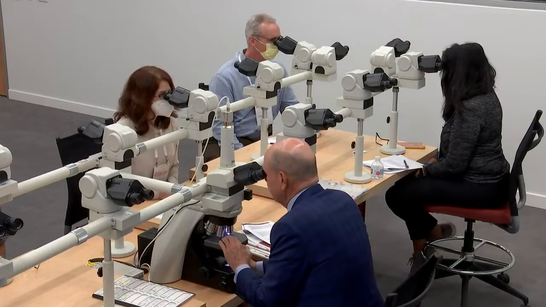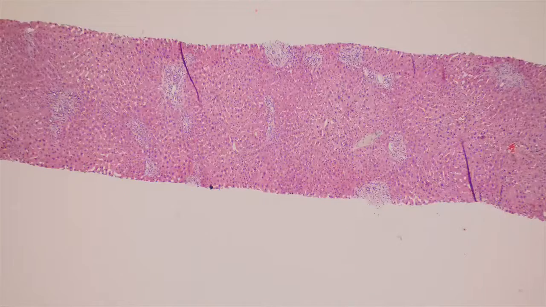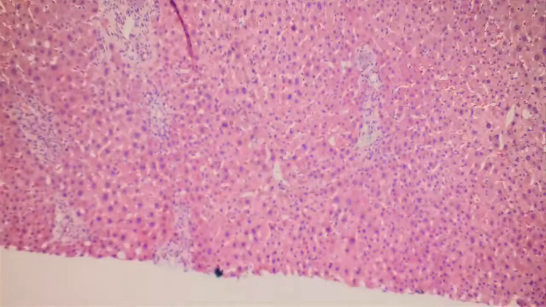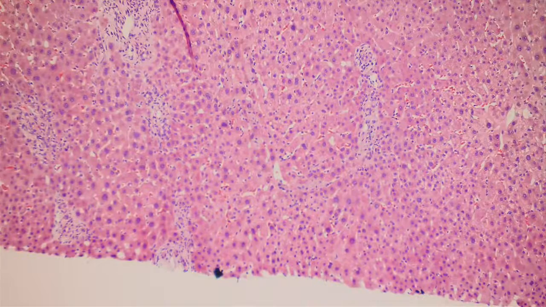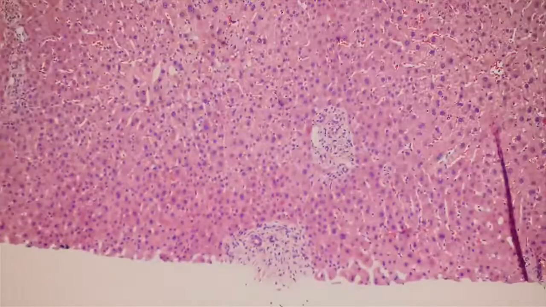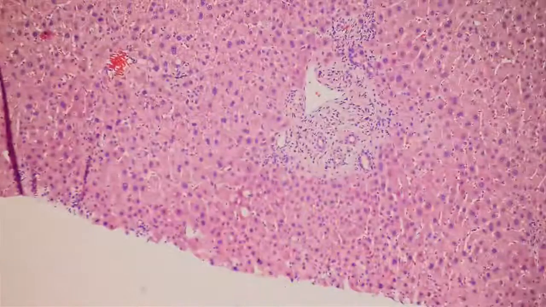And when I put this slide down, hopefully you'll say, no, this is not that pattern, all right? Nor is it the chronic hepatitis pattern. Instead, what we have are normal or nearly normal lobules. But instead, we have portal edema.